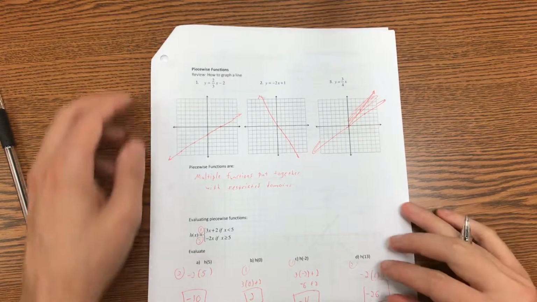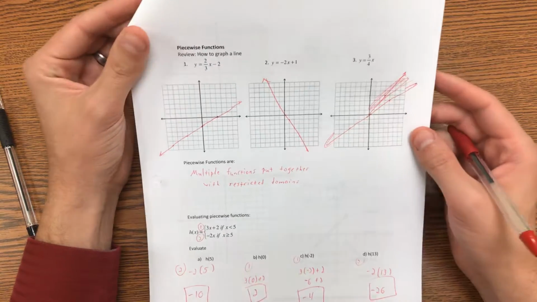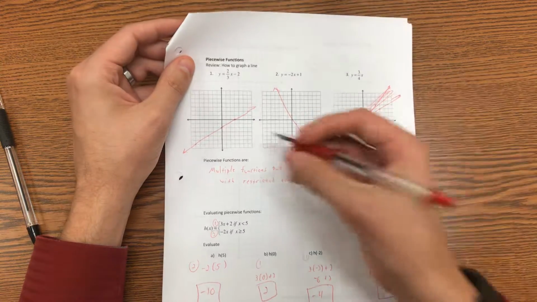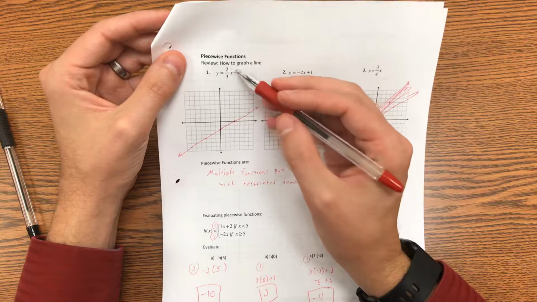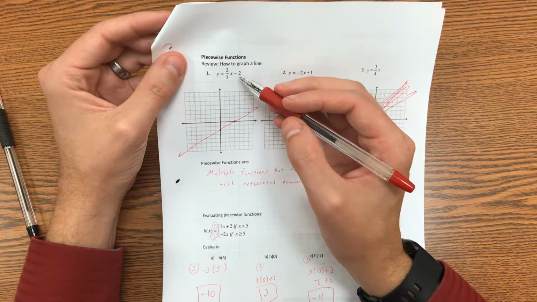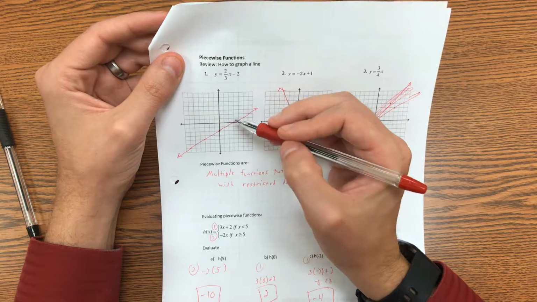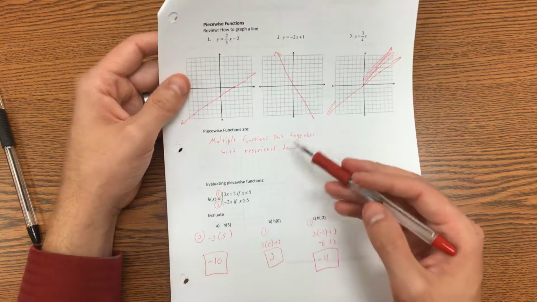Hello everybody. We are continuing the notes today with piecewise functions. Last time we did these notes already, but just as a quick reminder for it all, we are mostly doing lines, which is in slope-intercept form, where you start at the intercept at -2, and then you go up 2 and over 3. We talked about what a piecewise function is.